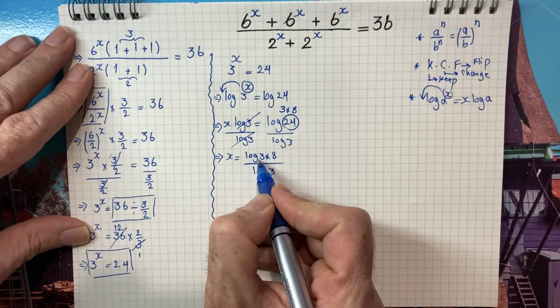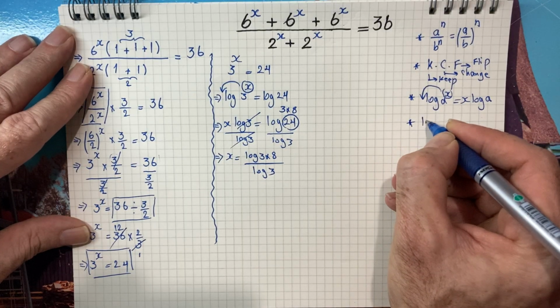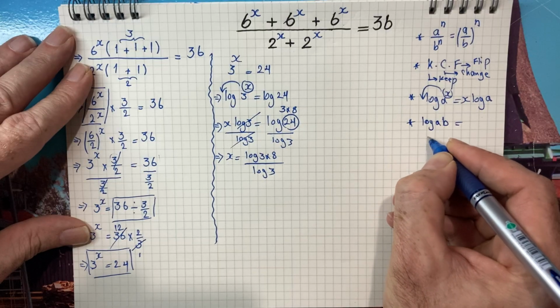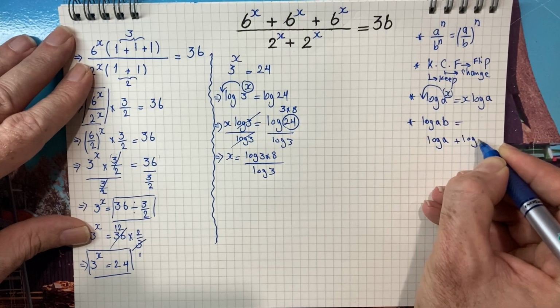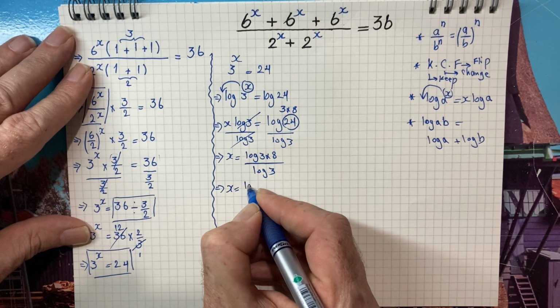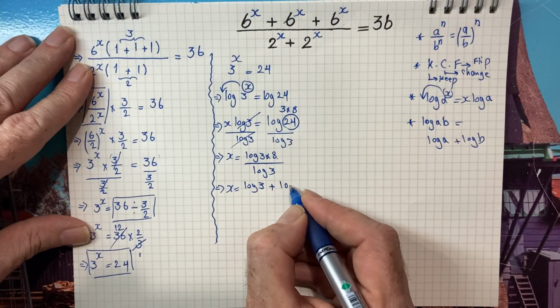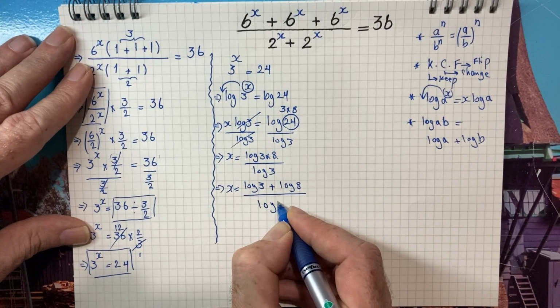Now, what is this? Log 3 times 8. We need to follow the rule that says log A times B can be written in the form of log A plus log B. So x is going to be log 3 plus log 8 over log 3.